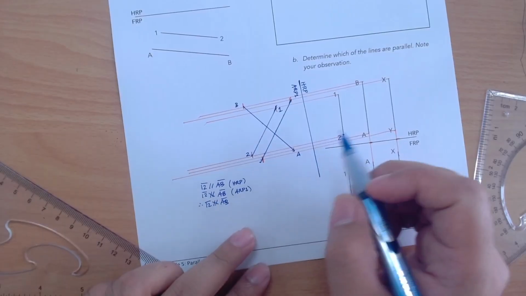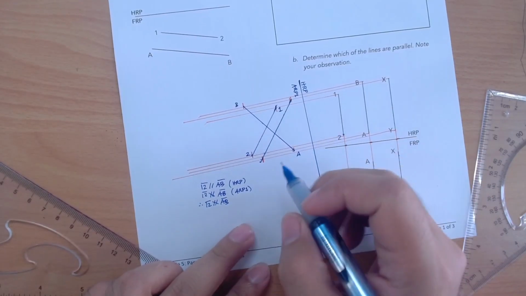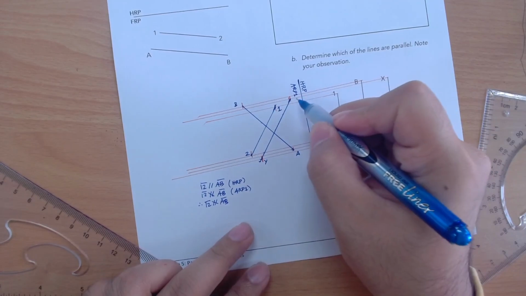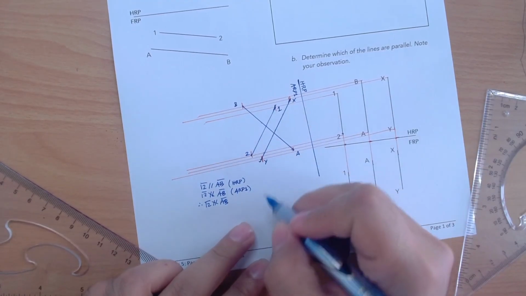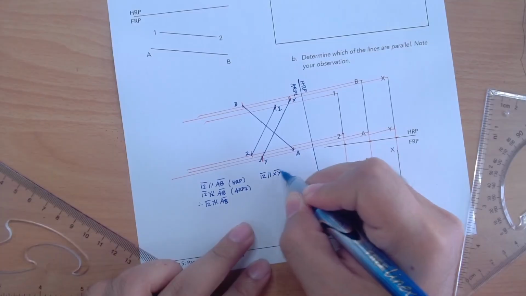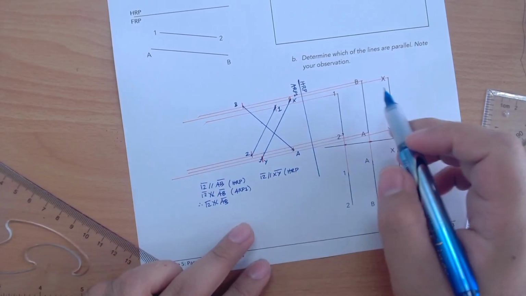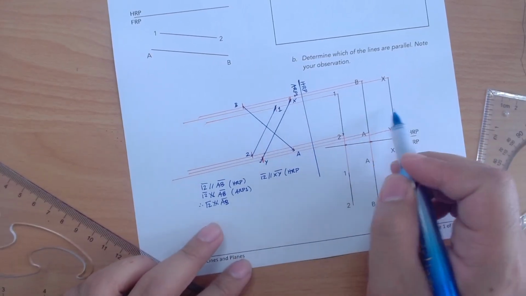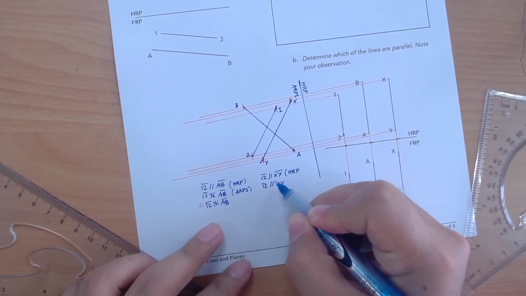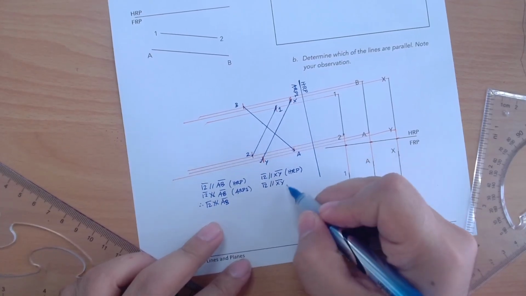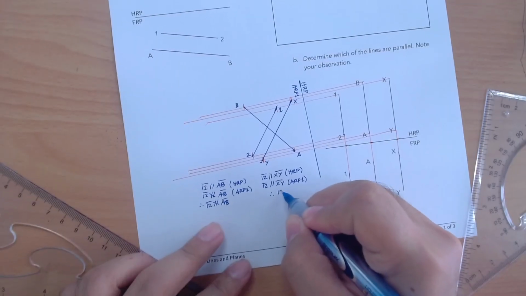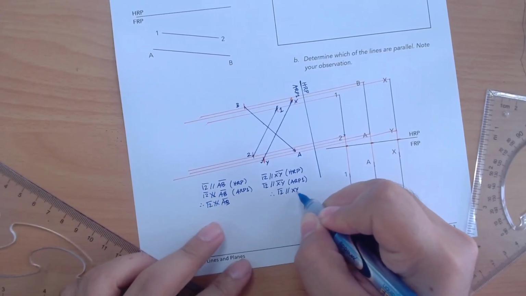Let's do the next two lines. Let's do 1, 2, and XY. This is Y. This is X. Okay, so here 1, 2 is parallel to XY in HRP. And we've checked this, no? Here, they appear parallel and they also appear parallel in ARP1. Therefore, we can conclude that 1, 2 is truly parallel to XY.